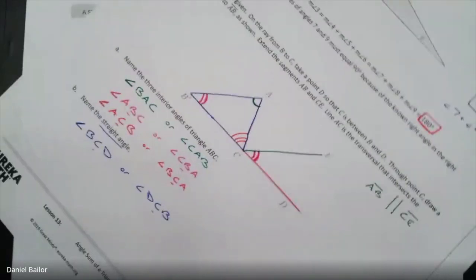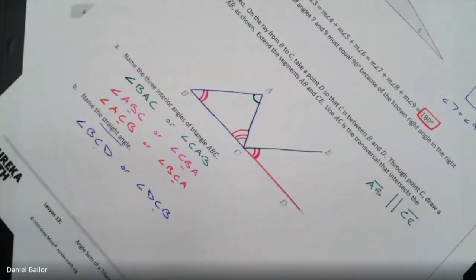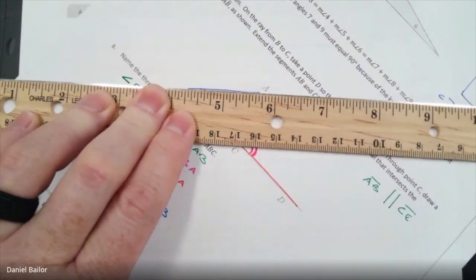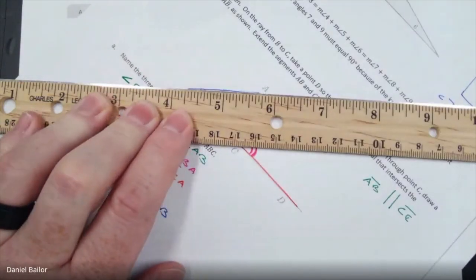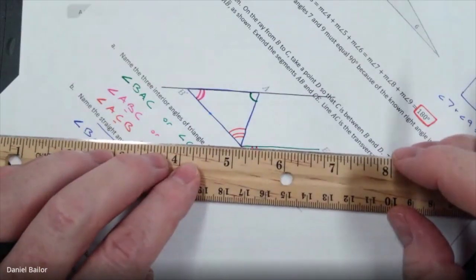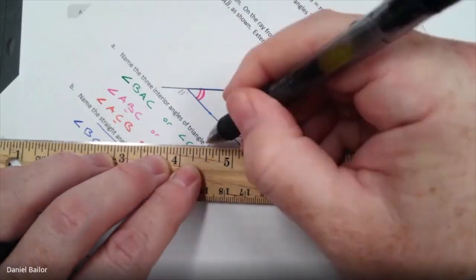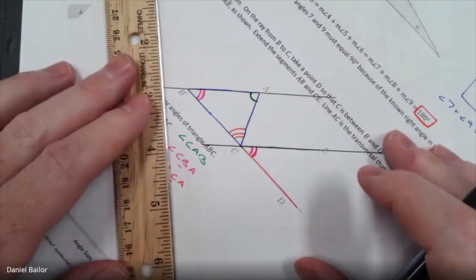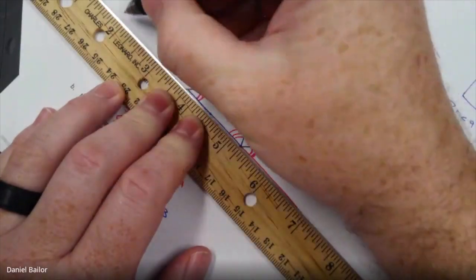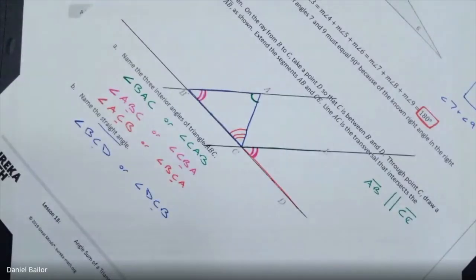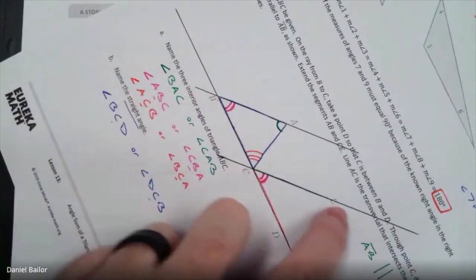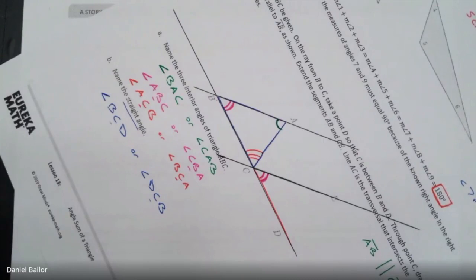Might help you to see the corresponding angles if you stretch out the sides to show the parallel. I don't know if this will help you much, but if it helps you a little bit, if you stretch these sides out right here, stretch out the angles, and stretch out the transversal, you can see maybe a little bit better that angle ABC and angle ECD are corresponding angles.